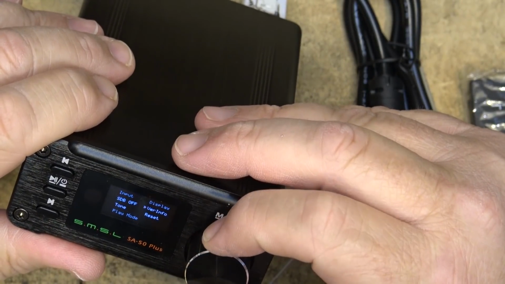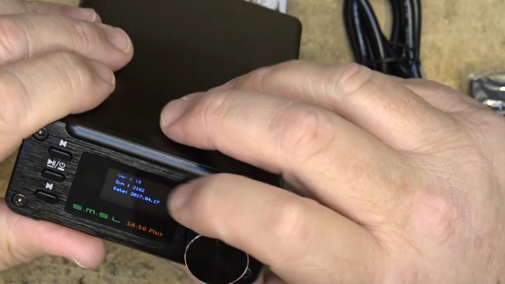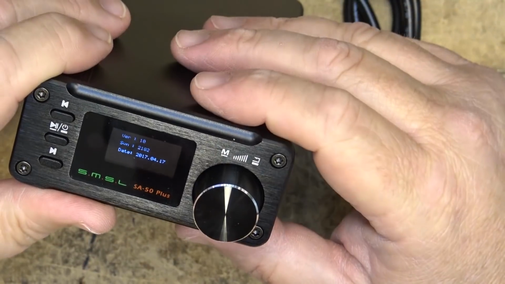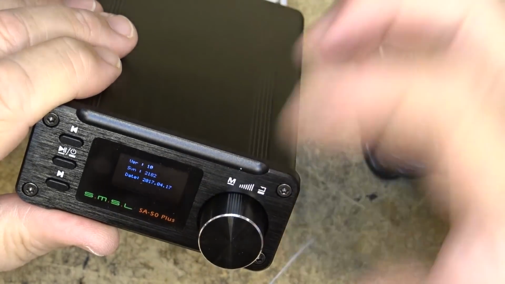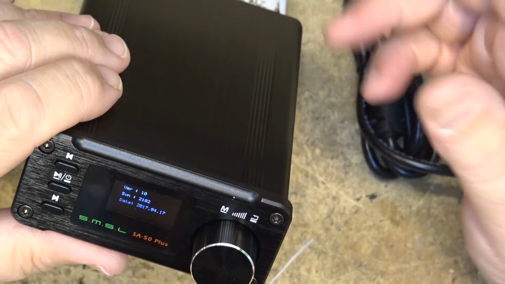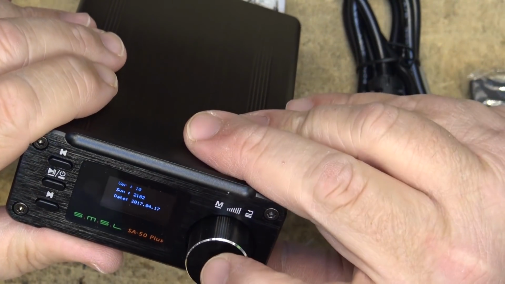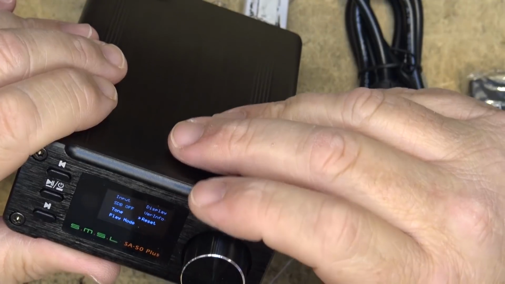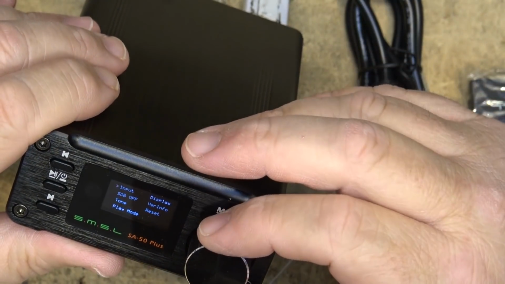And then version information, or version info, which just tells you what version is on here and the date. That way if an update comes out, you can update it, and the instructions actually tell you that you can update it. You load it onto a USB drive and plug it in, and it'll update the firmware. And reset, well, that'll just reset everything to factory default.